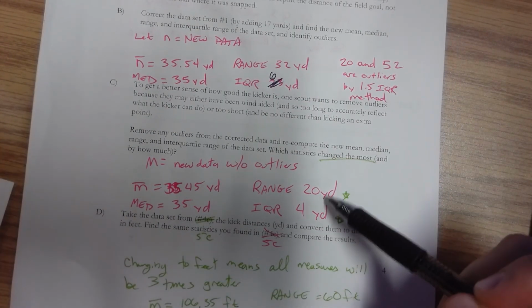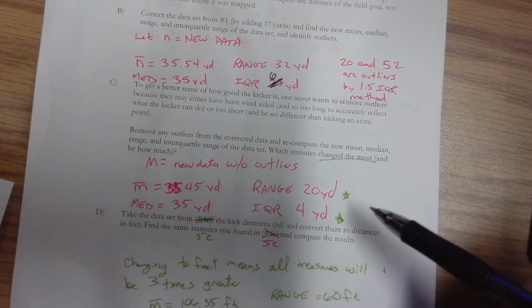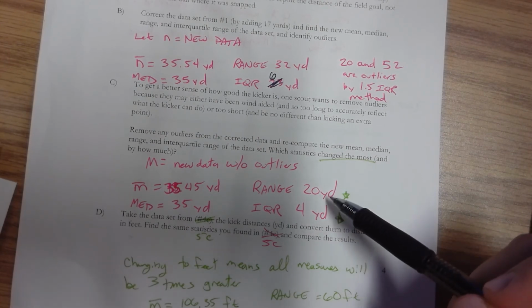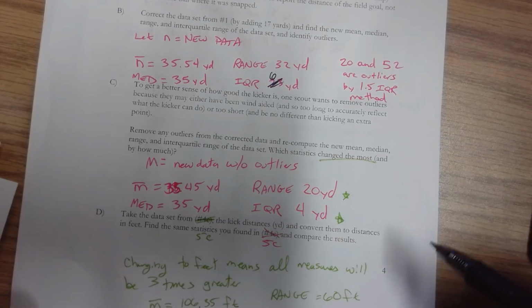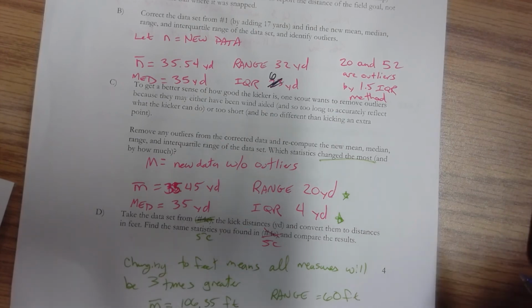Now the 2 that do change quite a bit because of the removal on each side: the range was one that changed quite a bit, and the IQR moved just 2 yards, so it didn't move a lot, but it moved a little bit, just changing those last 2 data points.